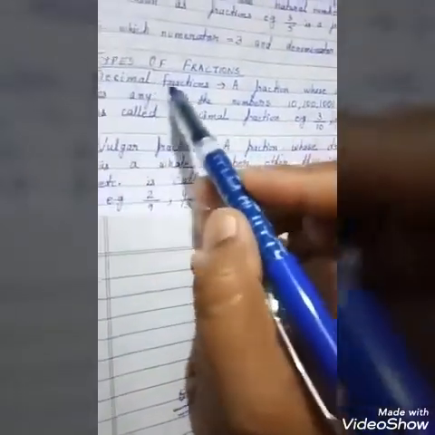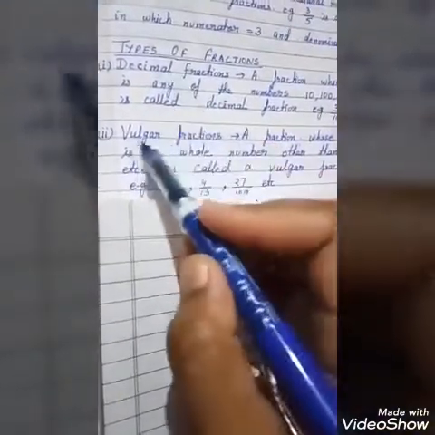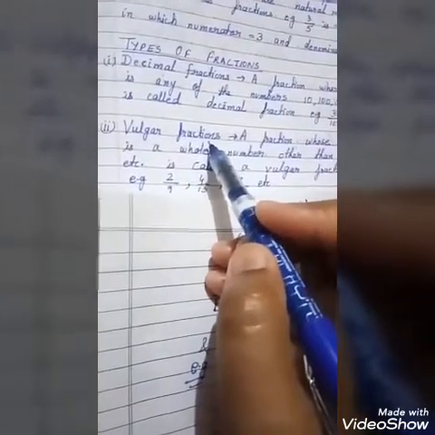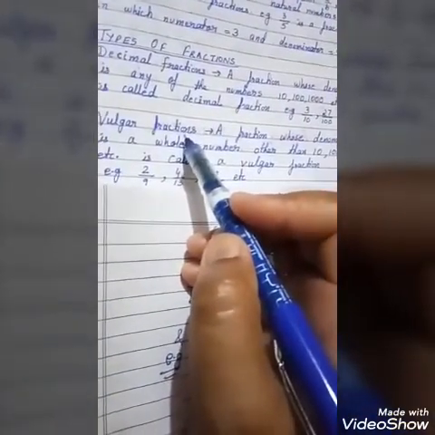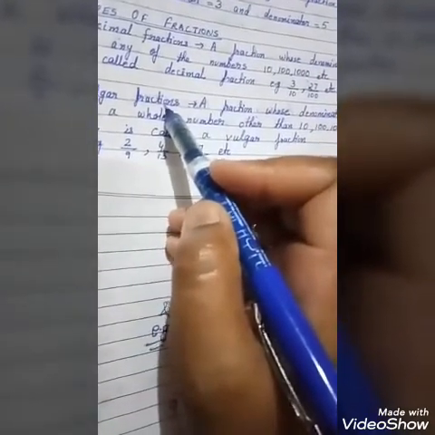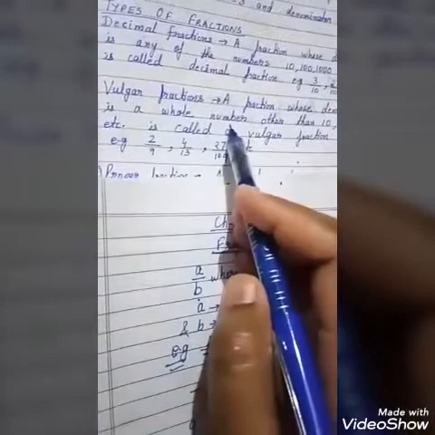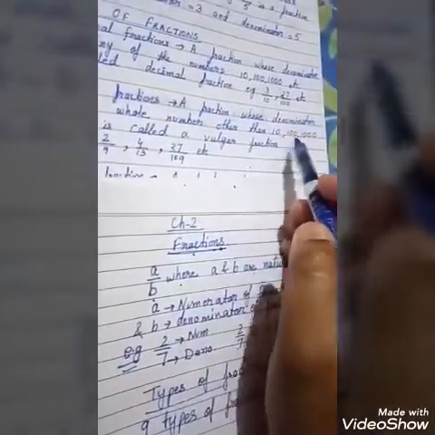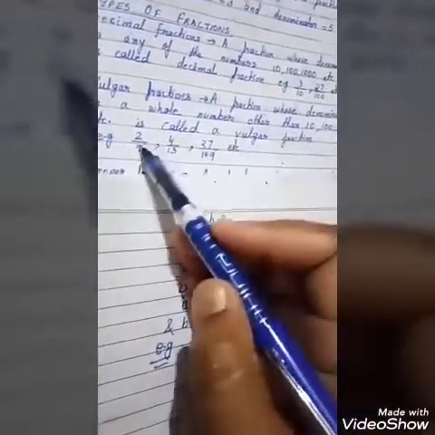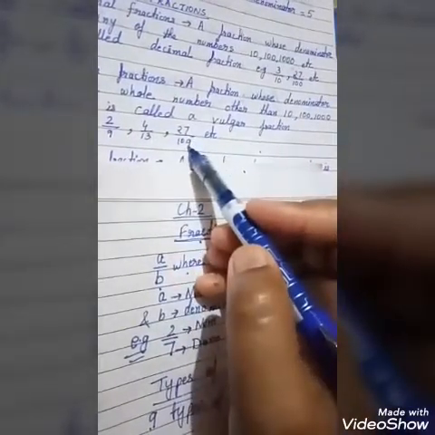Now second, just opposite of decimal is vulgar fractions. A vulgar fraction means a fraction whose denominator is not a multiple of 10, means whose denominator is not 10, 100, 1000 and 10,000 and so on. So a fraction whose denominator is a whole number other than 10, 100, 1000 is called a vulgar fraction. See here examples are 2 by 9, 4 by 13, 27 by 109.